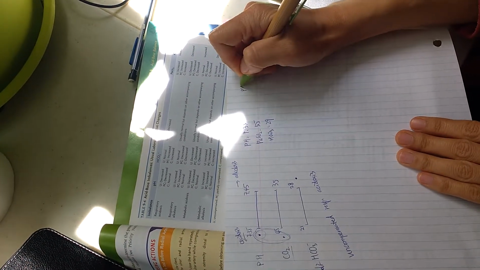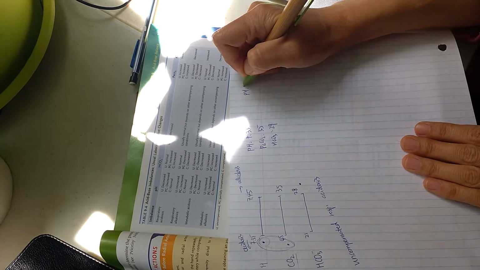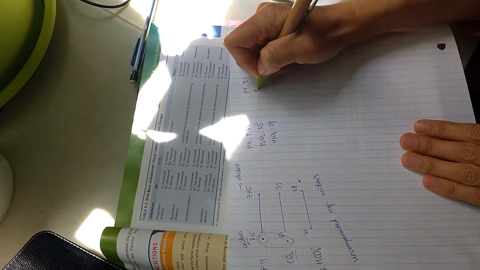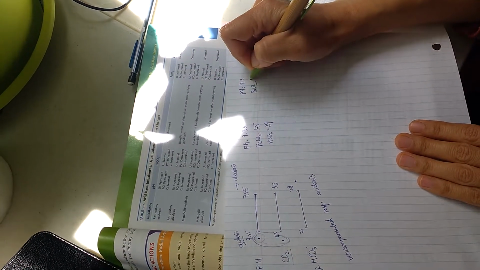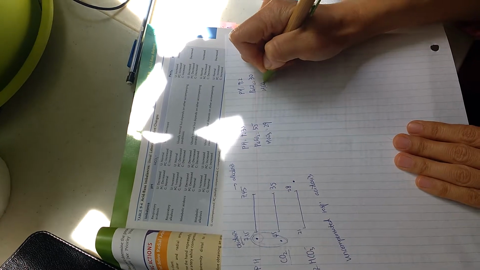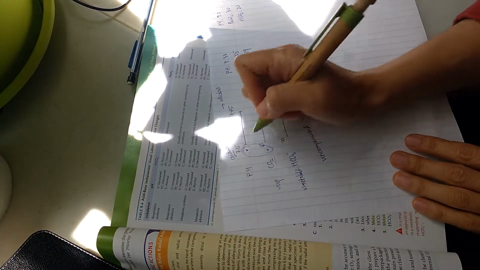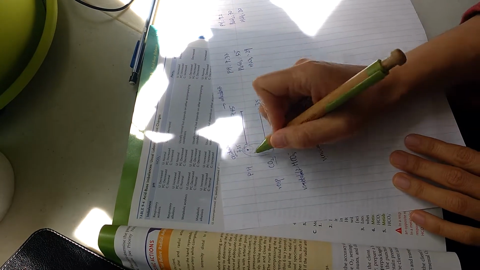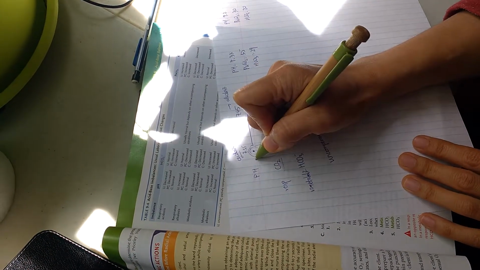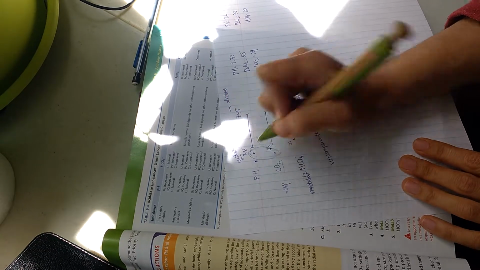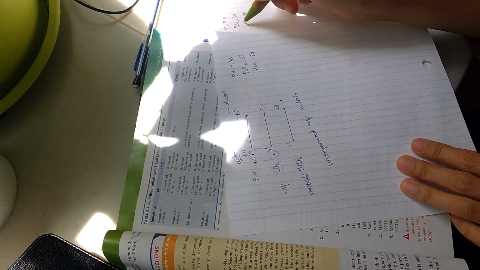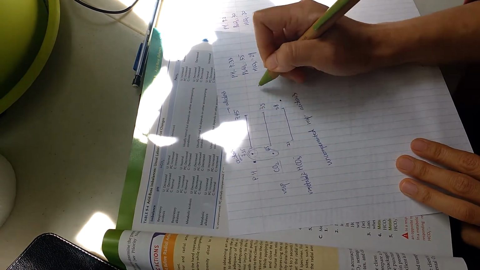Here's another example. Let's say pH 7.2, PaCO2 30, bicarbonate 20. So we do another one. I just put it the same here. Okay, 7.2, so still acidosis. And CO2 30, so it's over this side this time.